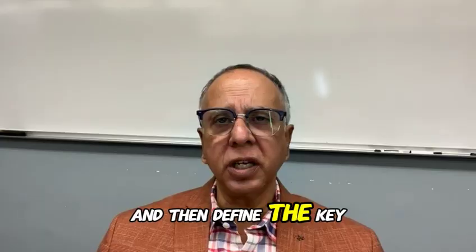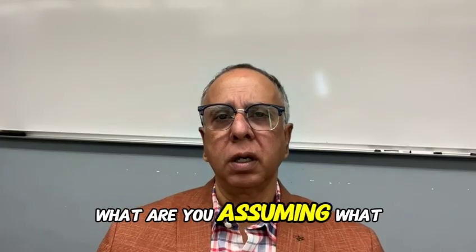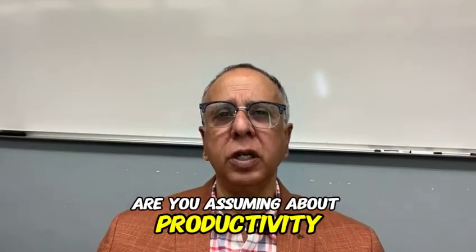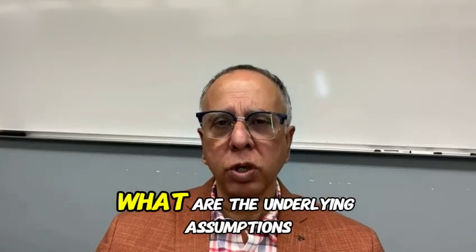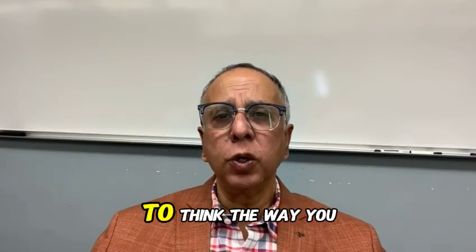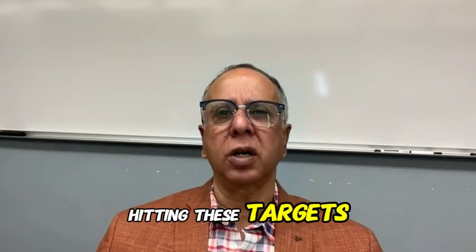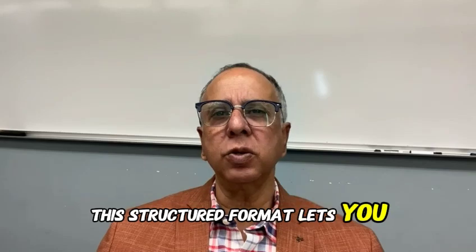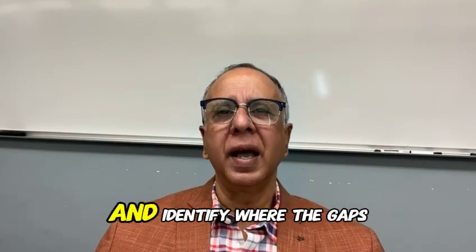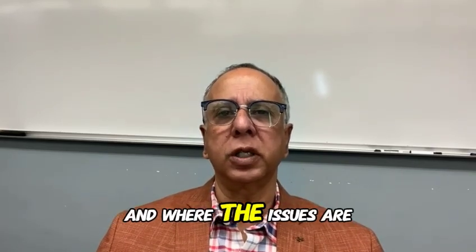And then define the key assumptions. What are you assuming about productivity, about conversion rates, about market conditions? What are the underlying assumptions that are driving you to think the way you do? What are the key risks? What could prevent you from hitting these targets? This structured format lets you compare inputs across functions and identify where the gaps and issues are.